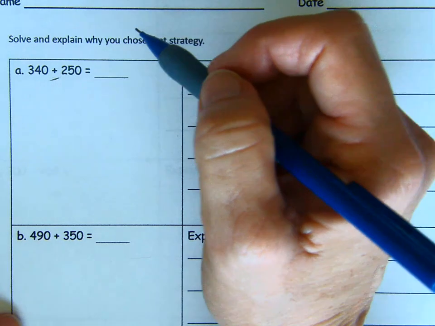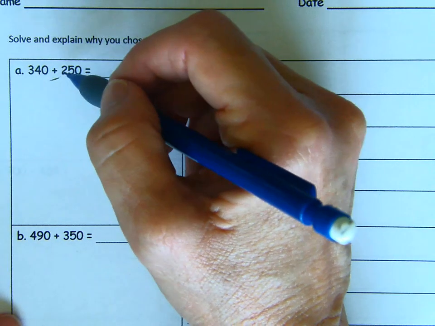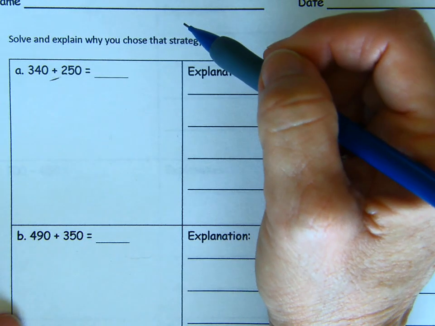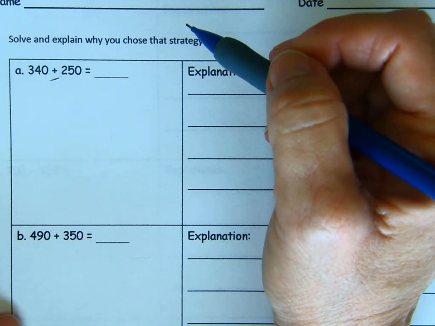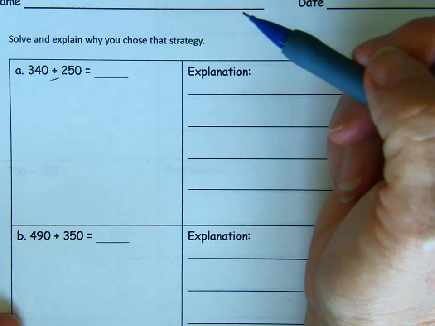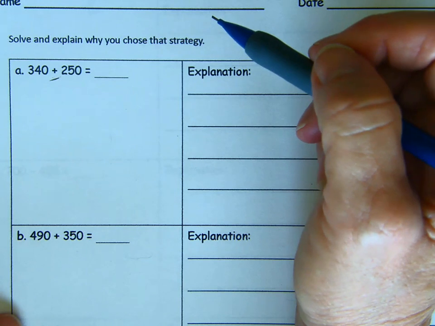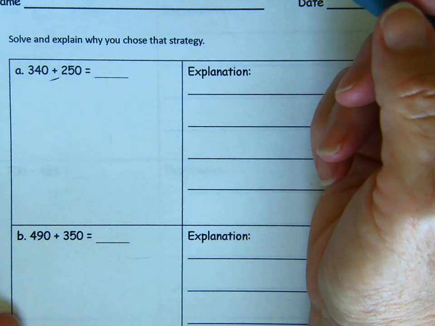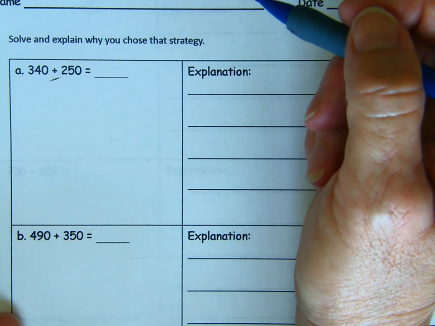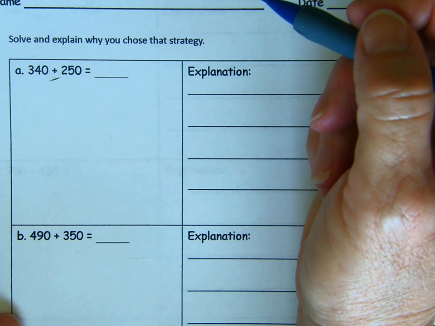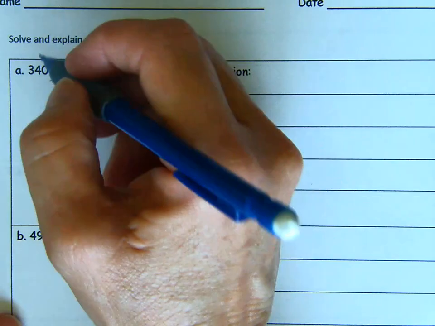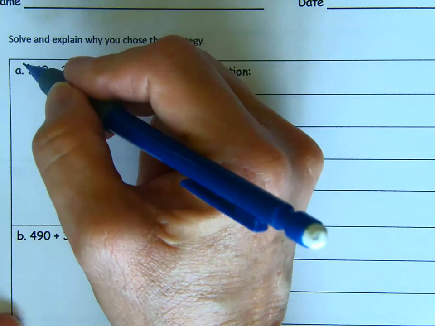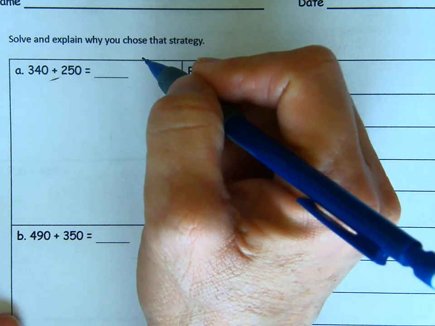For me, when I look at these, I can see just by thinking about the numbers, I'm not going to need to compose. I'm not going to make a 10 with my ones. I'm not going to make 10 with my tens. So this is a much easier problem for me, and it makes sense just to do with the standard algorithm, the vertical form. Now, you could also possibly just do this in your head using your place value strategies, adding your hundreds, your tens, your ones.